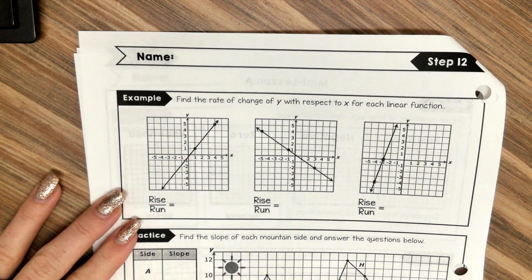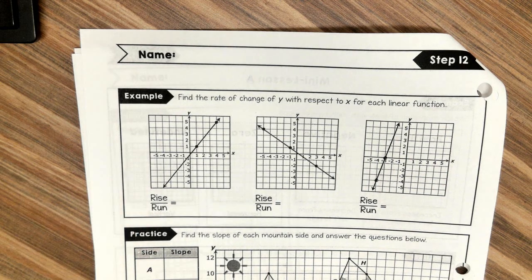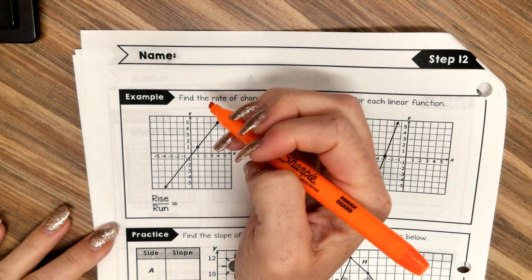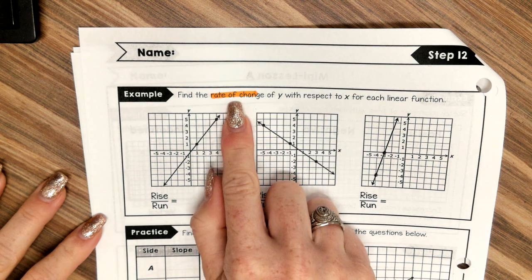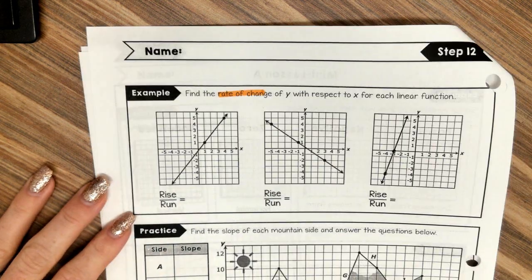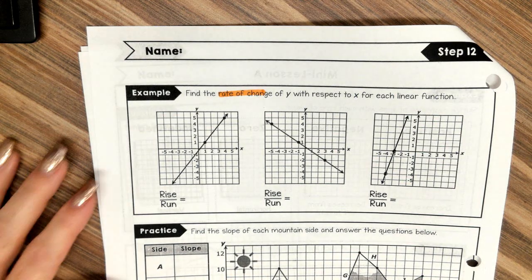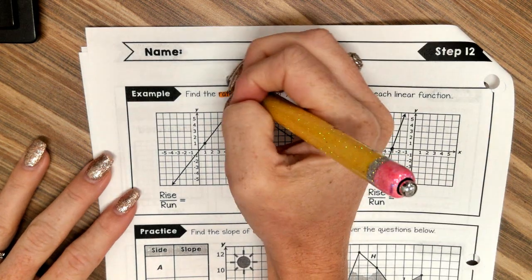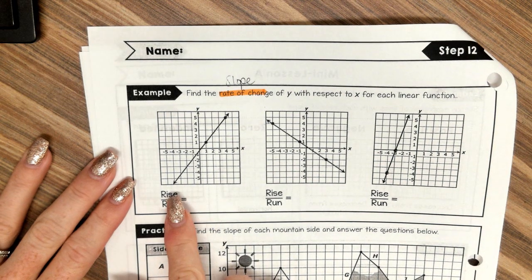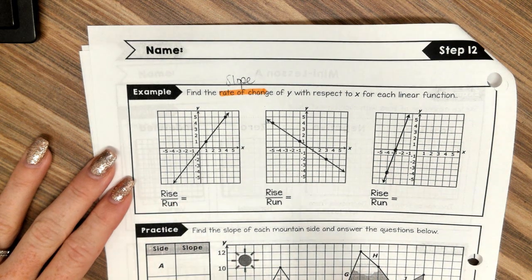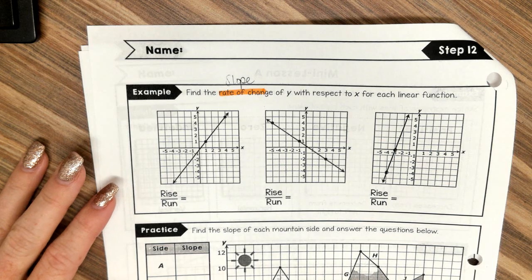Here, what does it ask you to find? No, what does it say? Find the what? Rate of change. What does rate of change really mean? Slope. So if you notice, right here you're going to do the rise over the run, and then of course you're going to simplify it.